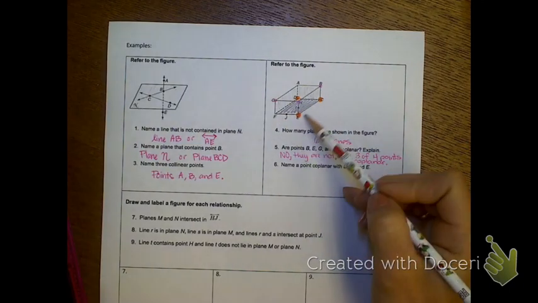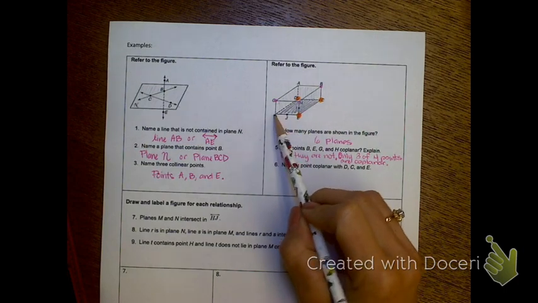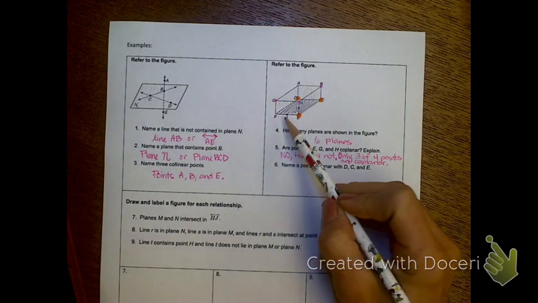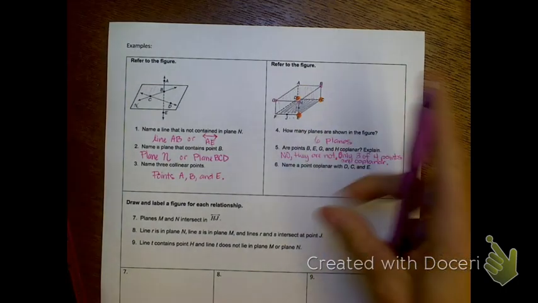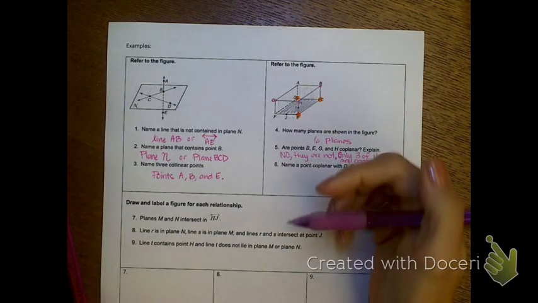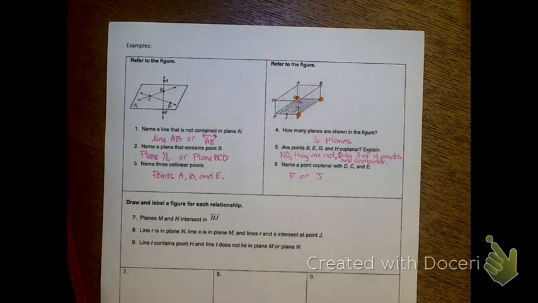So I need to pick another point that's part of the floor. So I see this point J here, or this point F here would work. That's looking like the only options that I have. So I'm going to say either F or J would work. Okay.